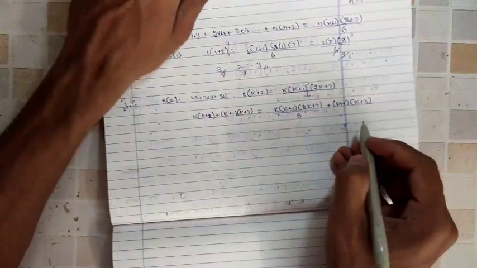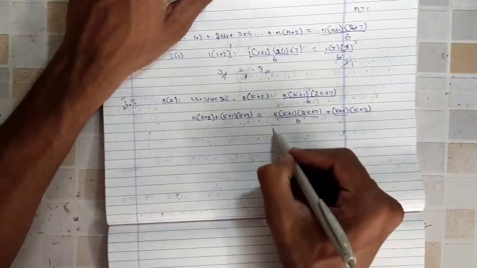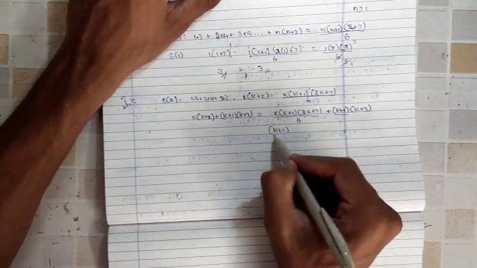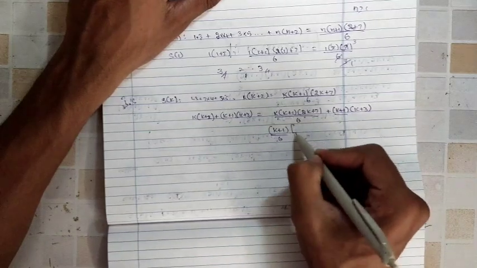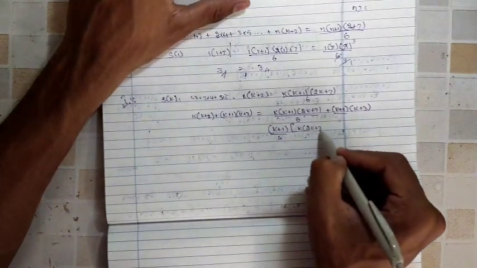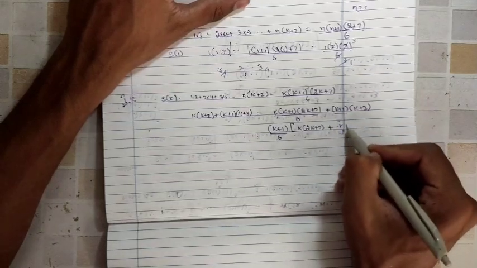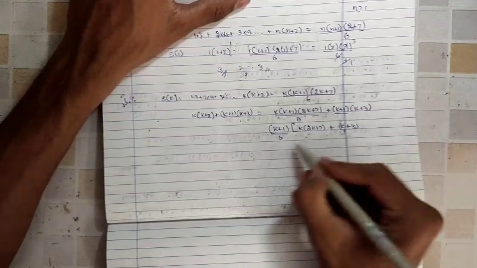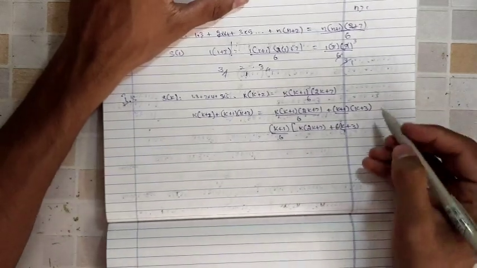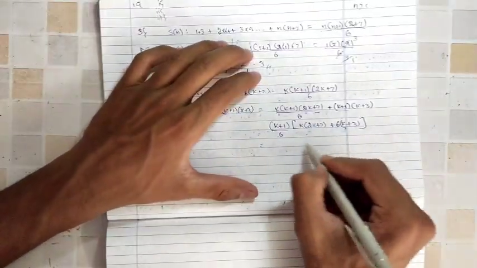Okay, now what I will do: this is common in this and this, so I will take k plus 1 common, but along with 6. So what is remaining: k into 2k plus 7 plus here k plus 3 is remaining, but another thing I have to mention is 6 into k plus 3.